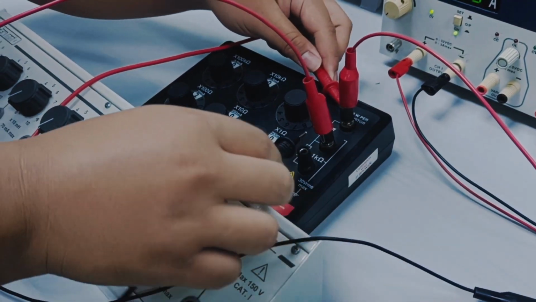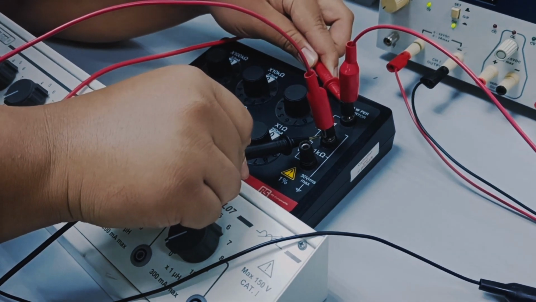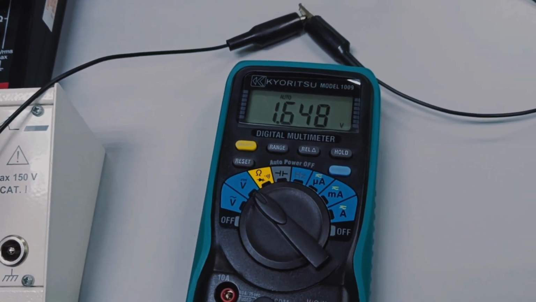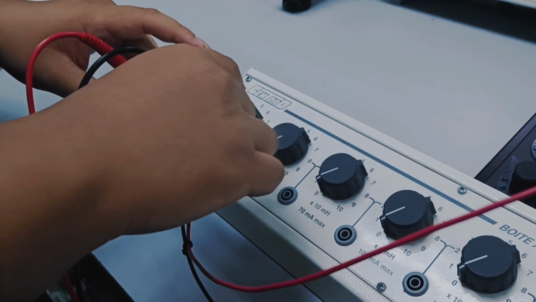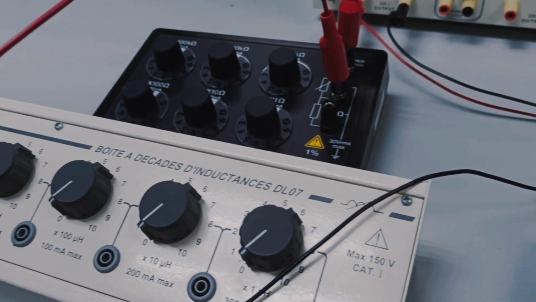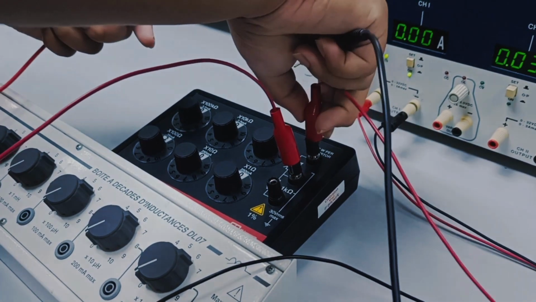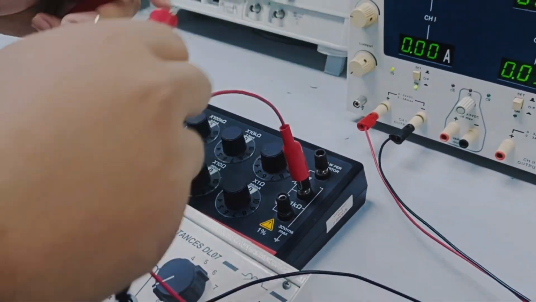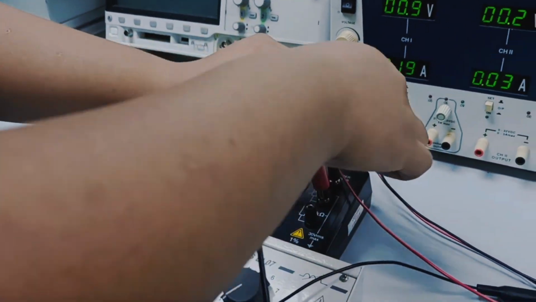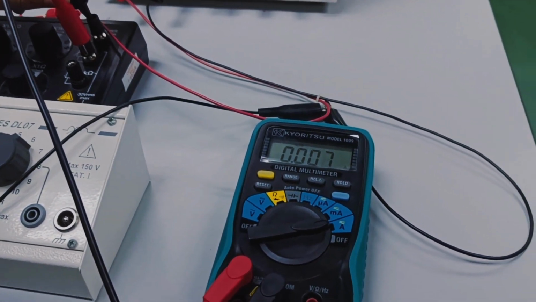Now we use the probe in parallel to find the voltage for the resistance box, which is 1.648 voltage, and the voltage for the inductor is 3.39 voltage, because there is still resistance in the inductor box even though it is current short circuit. And now we find the current, which is 0.008 ampere.